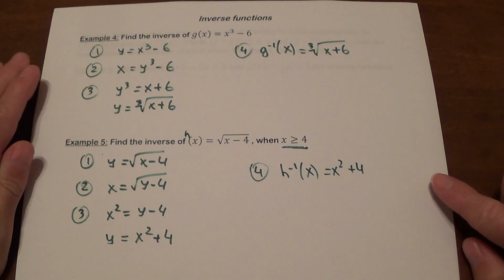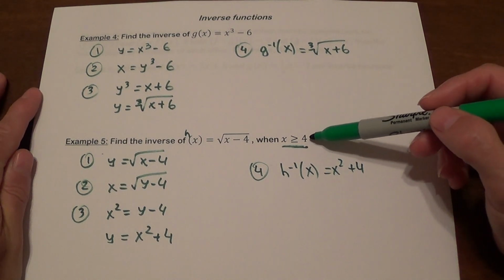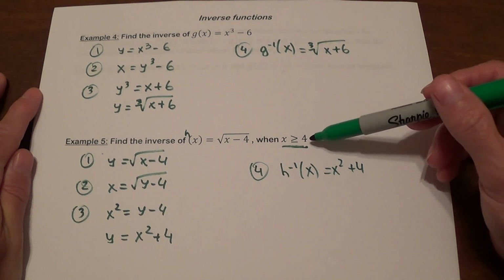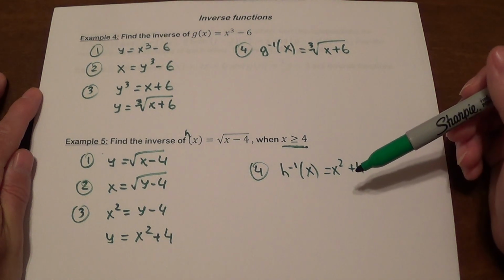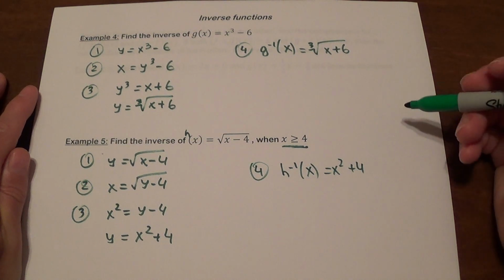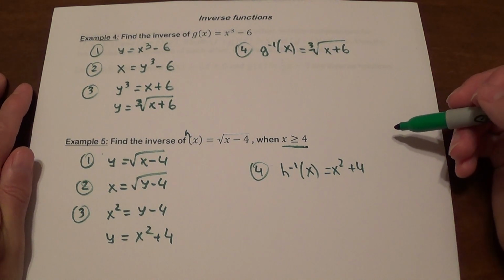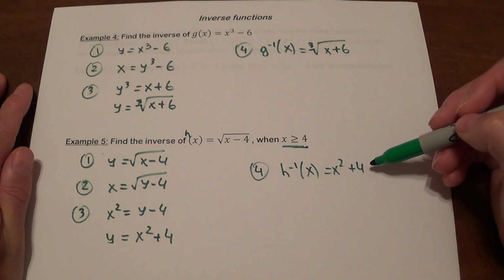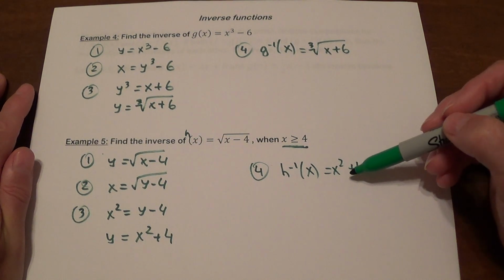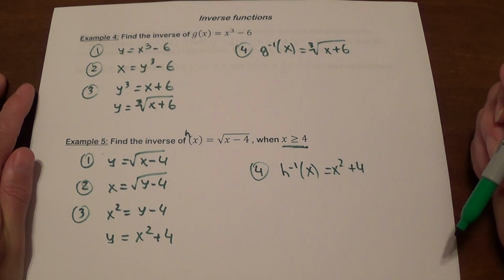This is where you need to be careful. If x here is greater than or equal to 4, that means the y of our final function is going to be greater than or equal to 4. And this is going to be important when you actually try to graph it, because there is a restriction for this one.